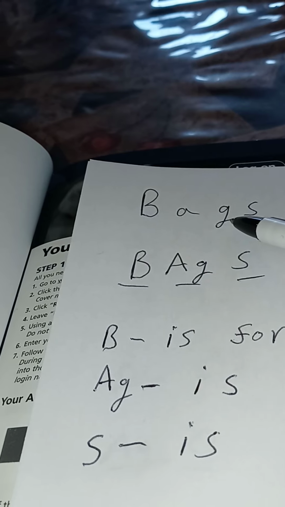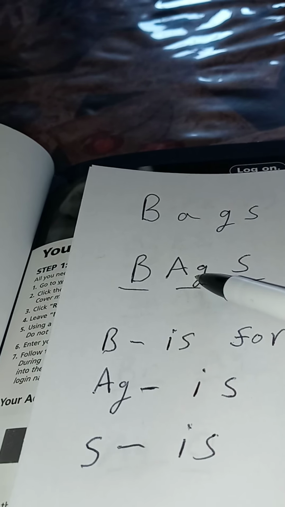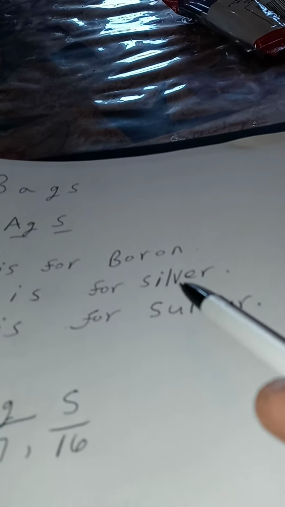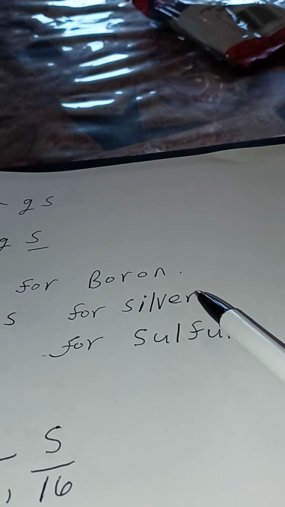We have to capitalize the A and make the G small. The first letter has to be capitalized, the second letter has to be lowercase. So capital A and a small G is for silver, S-I-L-V-E-R.